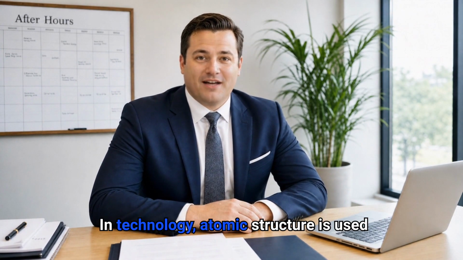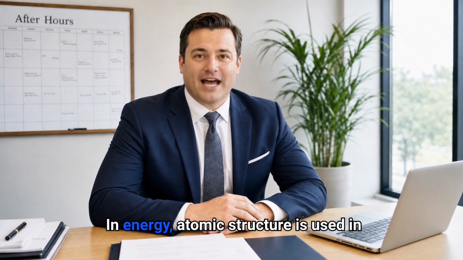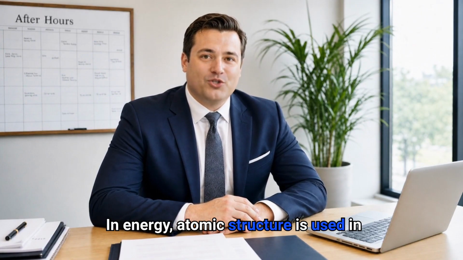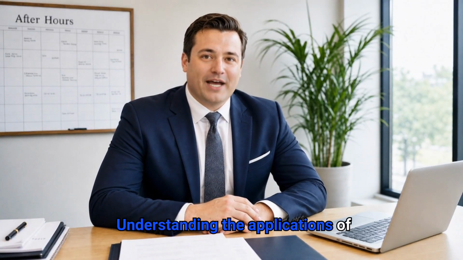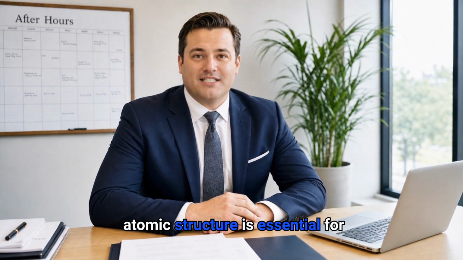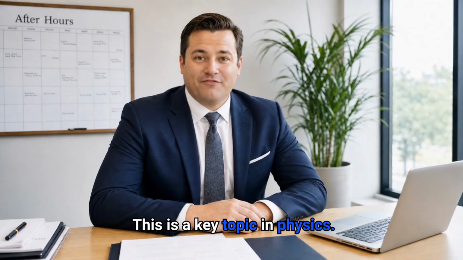In technology, atomic structure is used in semiconductors and lasers. In energy, atomic structure is used in nuclear power and solar cells. Understanding the applications of atomic structure is essential for understanding modern science. This is a key topic in physics.